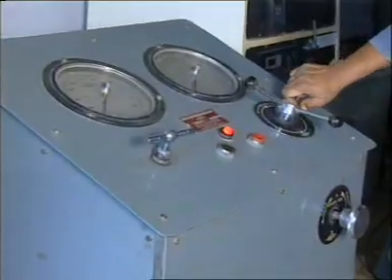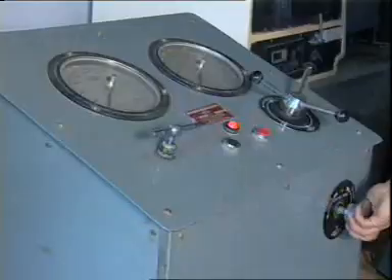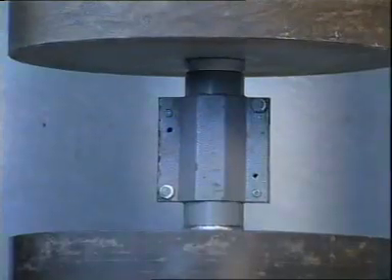Apply compressive load till the specimen is compacted to a height of 7.6 centimeter.